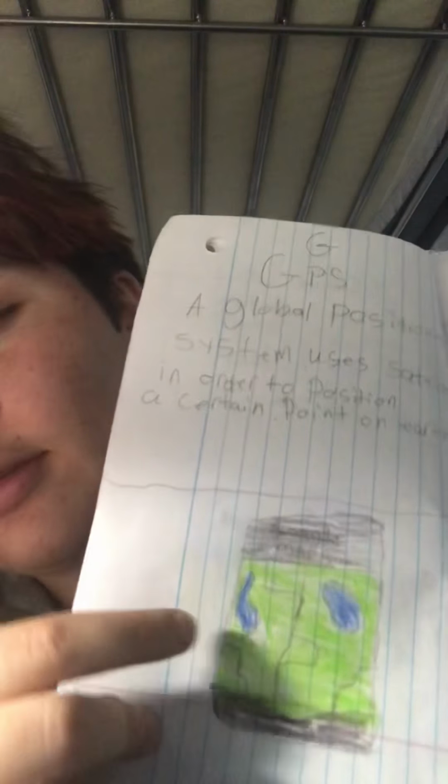G is for GPS, or global positioning system. A global positioning system uses satellites in order to position a certain point on the Earth. And for the diagram I drew a little GPS, like Google Maps or something like that. You have your roads, and it's a point.